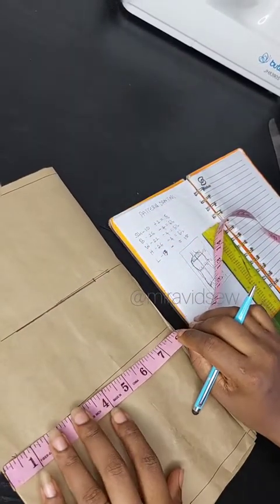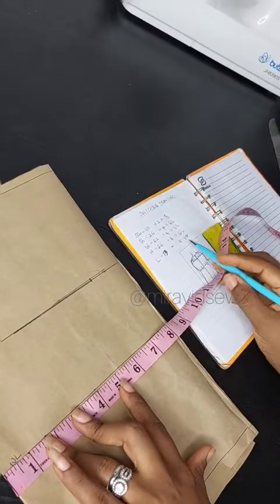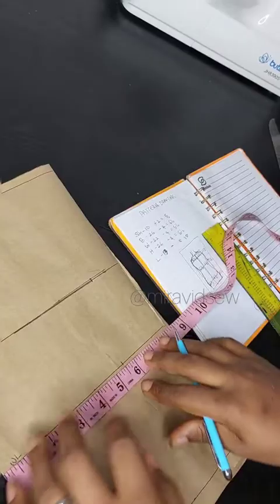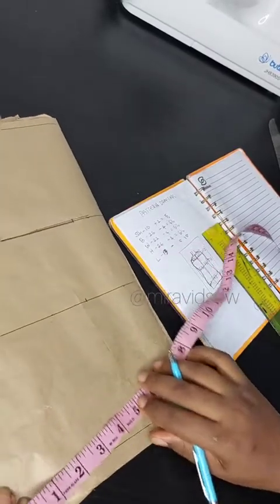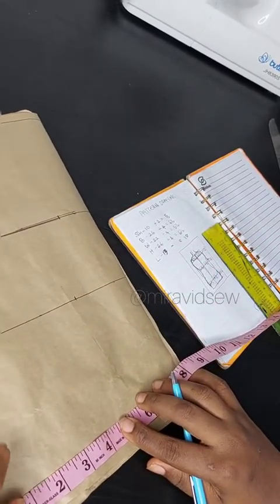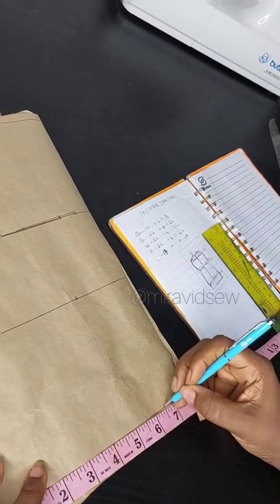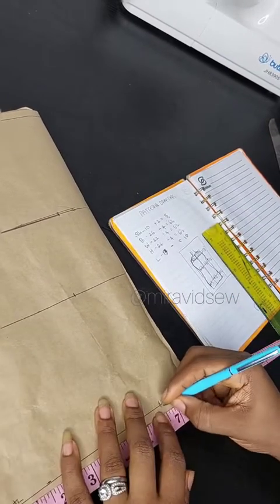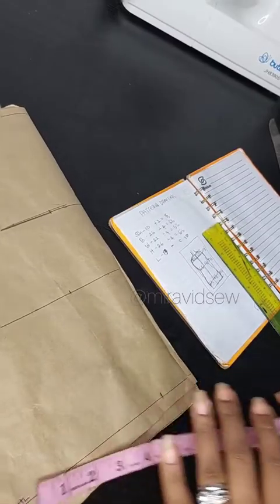Here, waistline, what do we have? Waistline 5.5. Hip line, what do we have? We have 6.5. So we are trying to draw out the shape of a blouse here now.